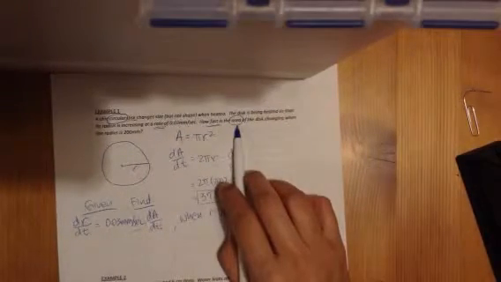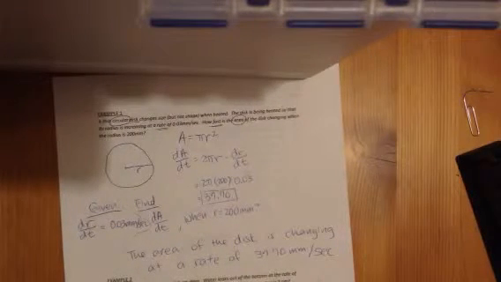So, how fast is the area of the disk changing? The area of the disk is changing at a rate of 37.70 millimeters per second. Alright. I think I'm good, right?